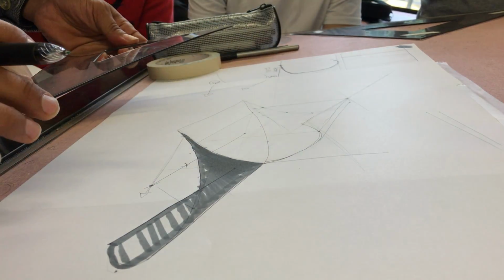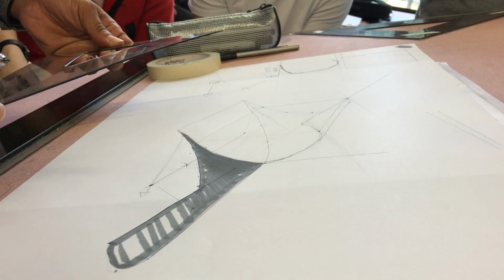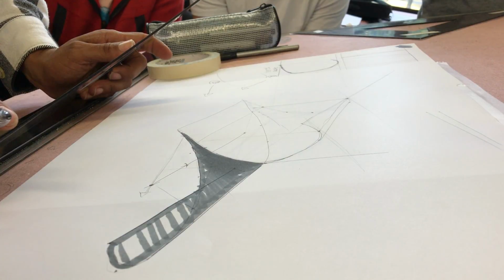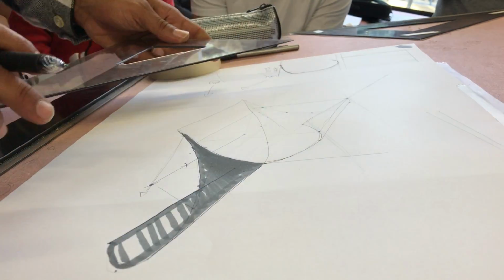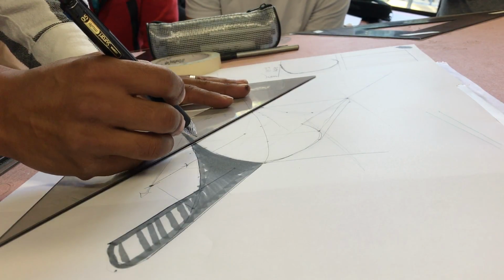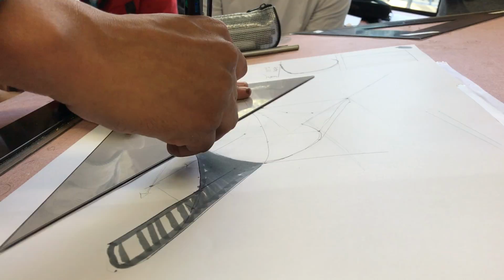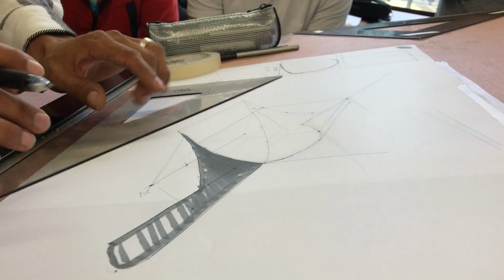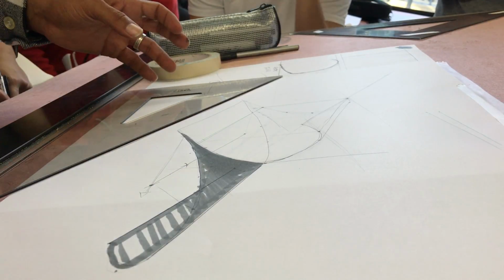This line is the direction for the angle. This is just a parallel line that goes back to the vanishing point. It's not actually in perspective. That's the right line. Okay.